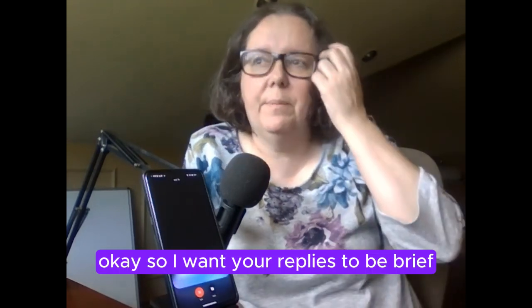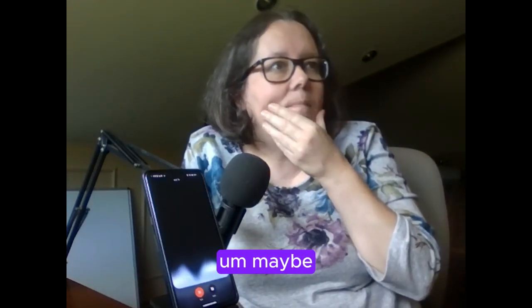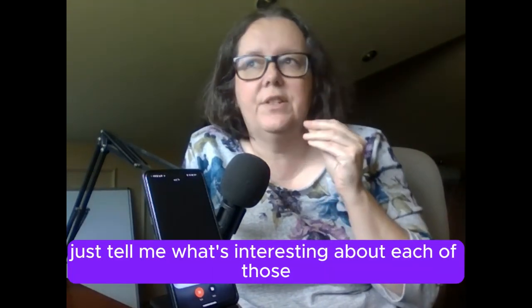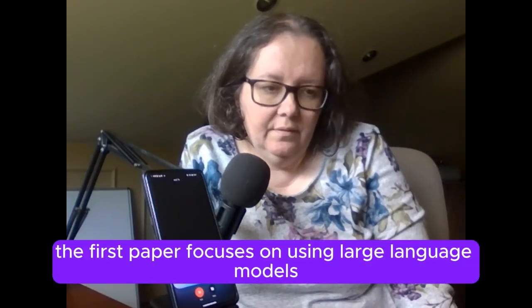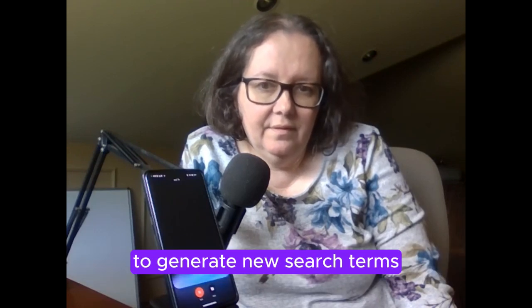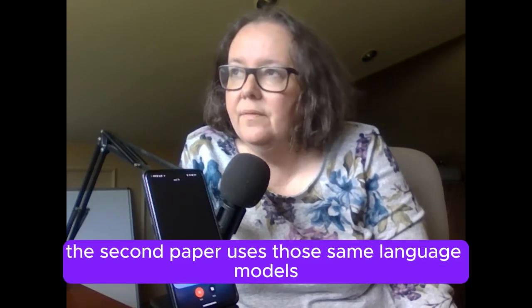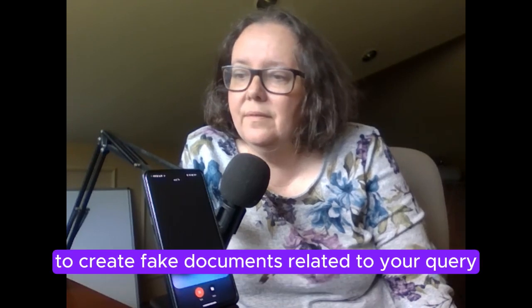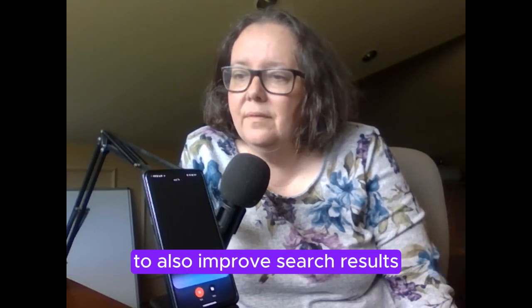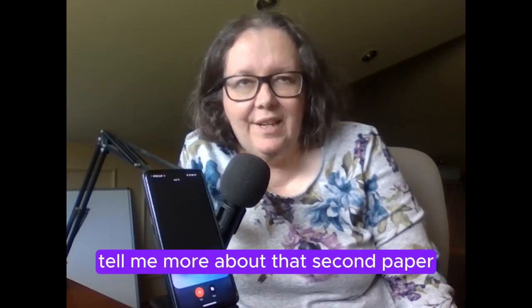Okay, so I want your replies to be brief. Maybe just tell me what's interesting about each of those. The first paper focuses on using large language models to generate new search terms based on your original query. This helps find more relevant stuff. The second paper uses those same language models to create fake documents related to your query to also improve search results. Wait, what? Tell me more about that second paper.